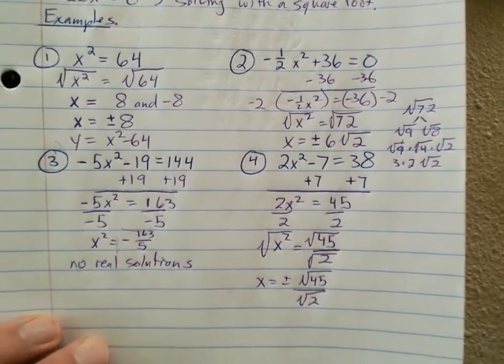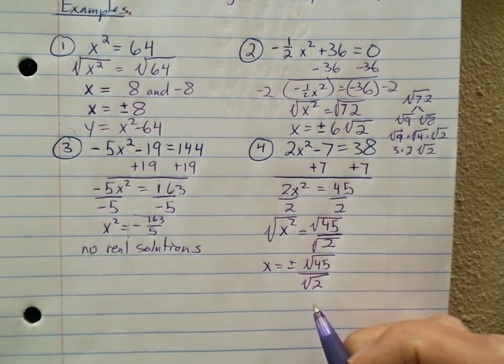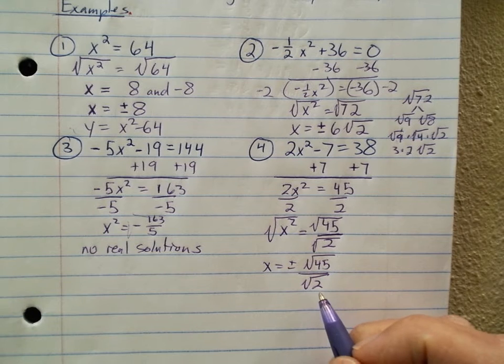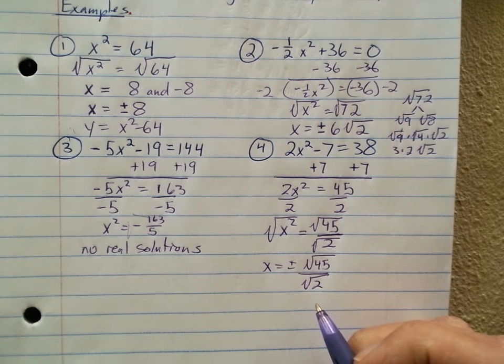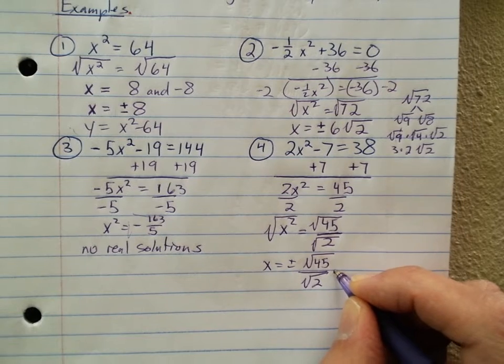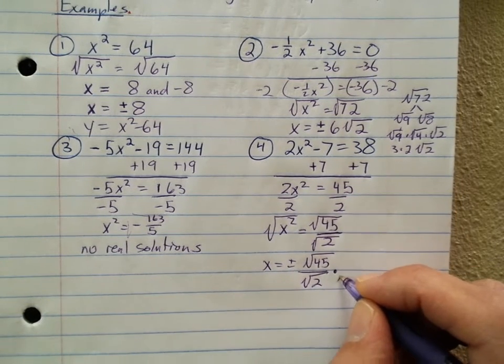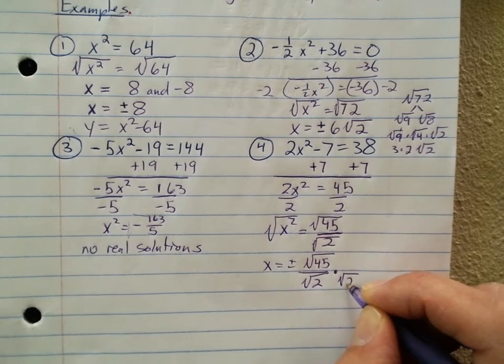It's called rationalize the denominator. I have a square root of 2 in the denominator right now. I don't like that. We don't leave square roots in the denominator, okay? So we're going to do a process called rationalizing the denominator. And Pearson asked you to do this, so I'm making sure to show it to you now.